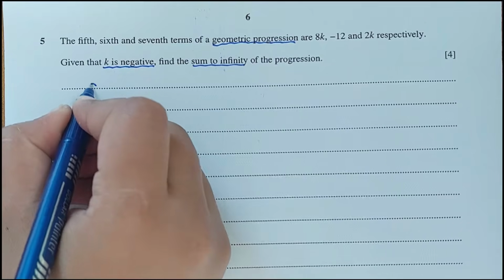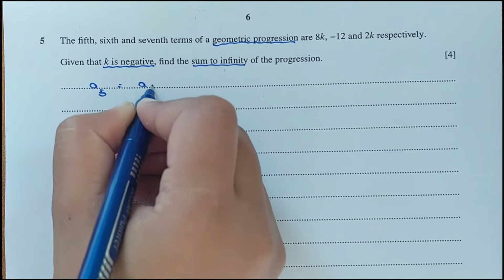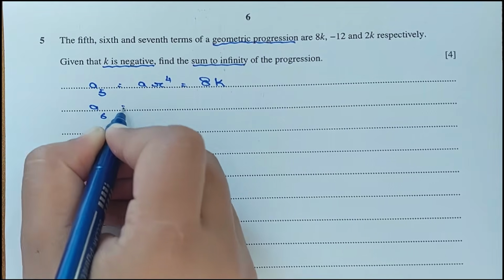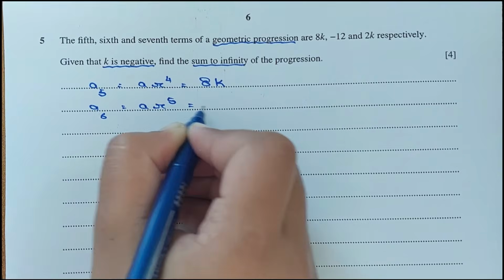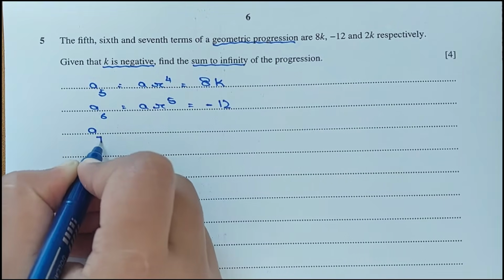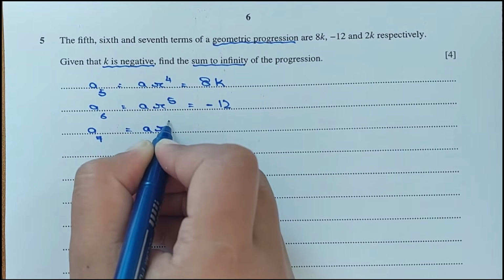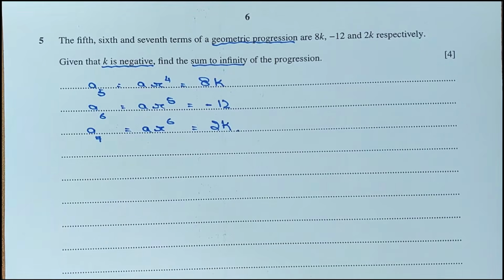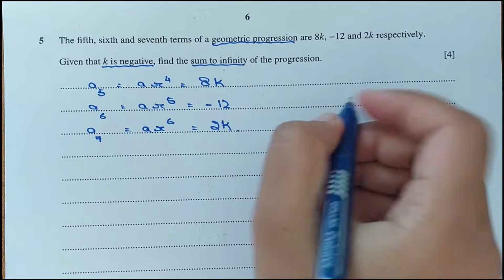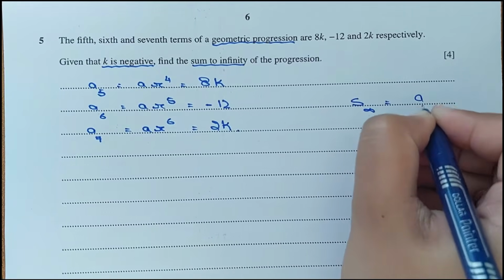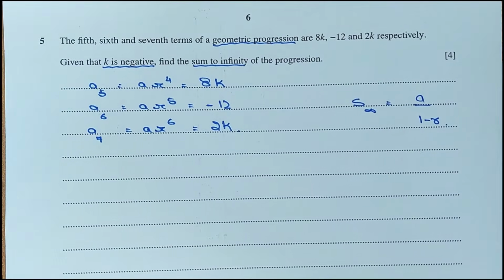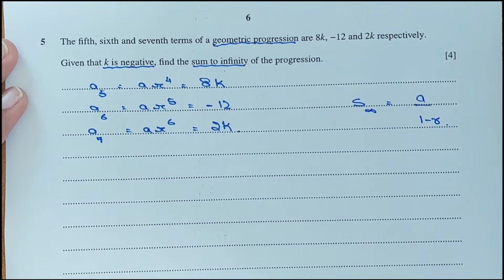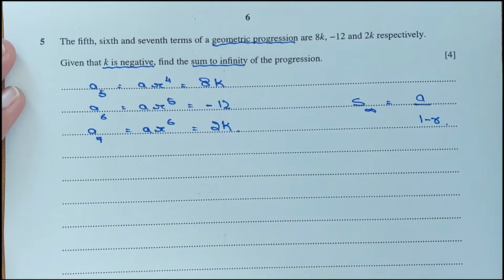Okay, so we are given a5, which equals a r power 4, and this is 8k. We have a6, which is a r power 5, and this is minus 12. And a7, which is a r power 6, equals 2k. We are given that k should be negative, and we have to find the sum to infinity. So what is S infinity? It is a over 1 minus r. So we have to find a, the first term, and the common ratio. But before doing this, we have to solve for the k value.